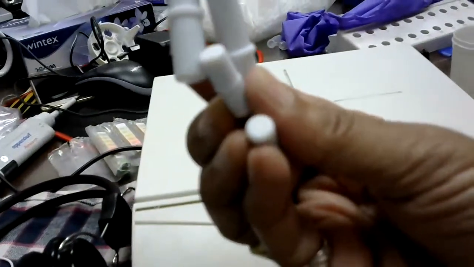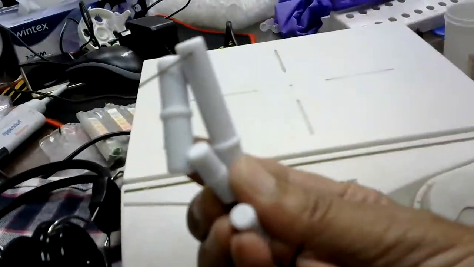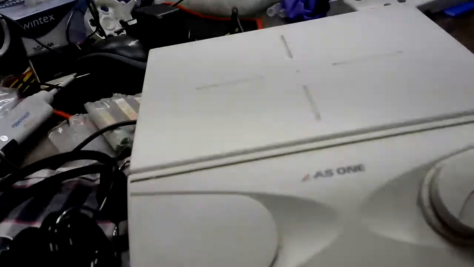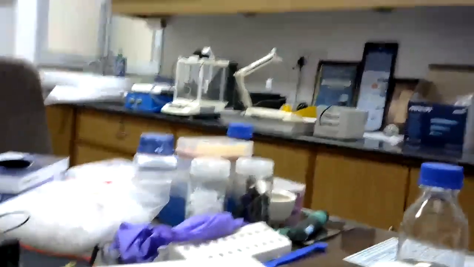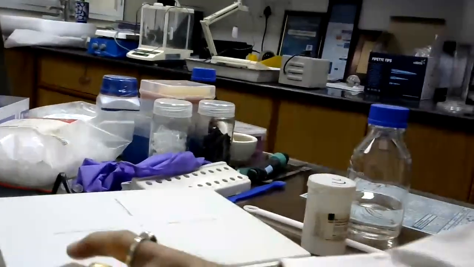And don't forget to wash this one, otherwise next time if we are putting this into another solution, it is going to contaminate your solution. So always you have to wash this policeman as well as this magnetic bead before reusing it, otherwise it is going to contaminate your chemicals. Okay.